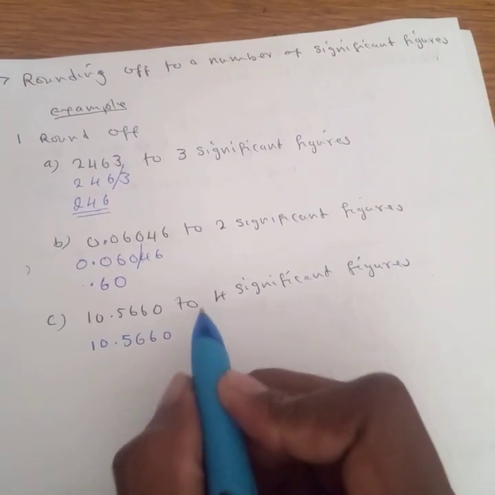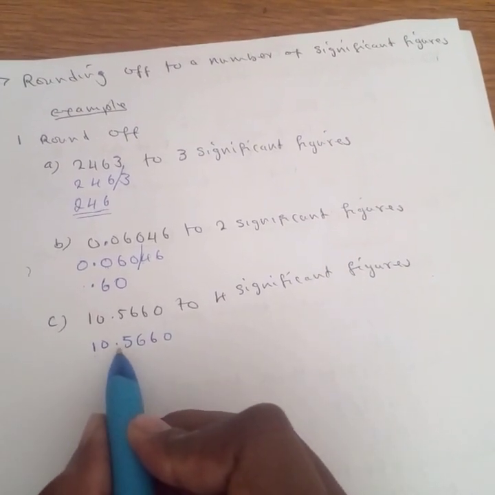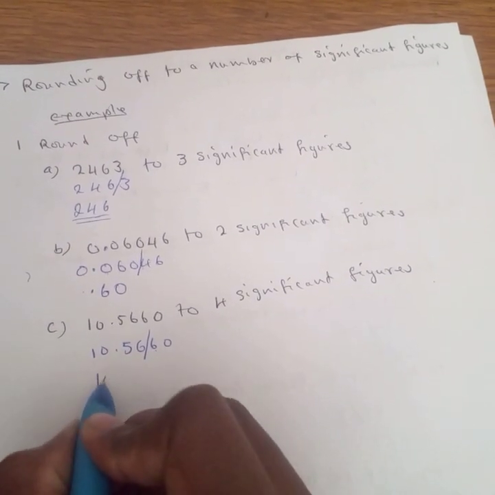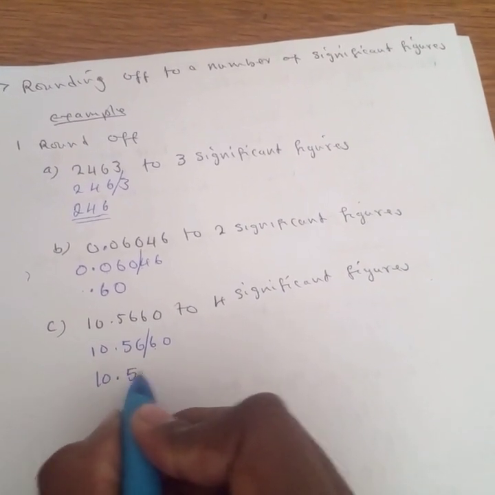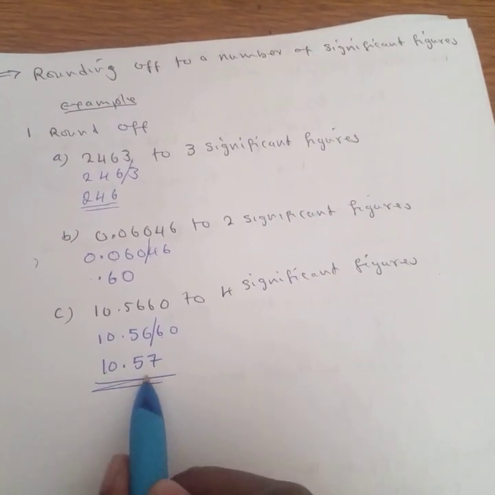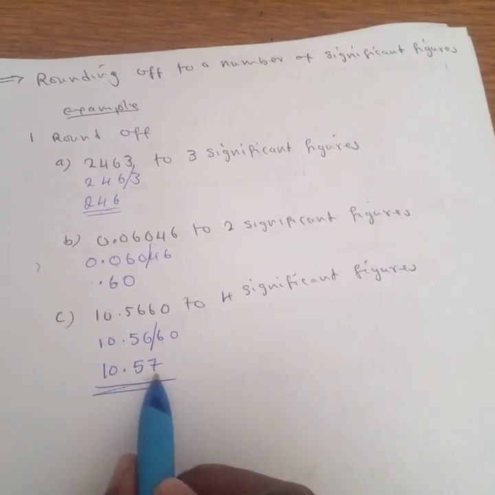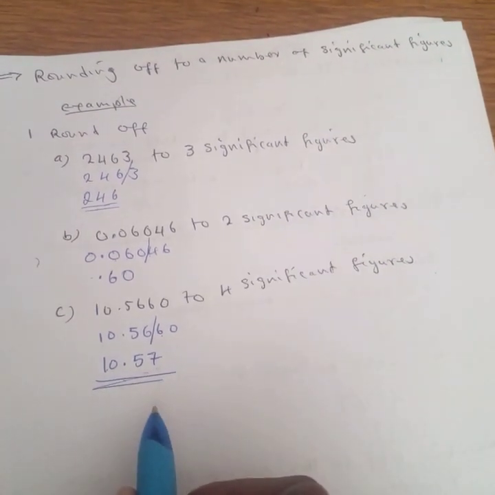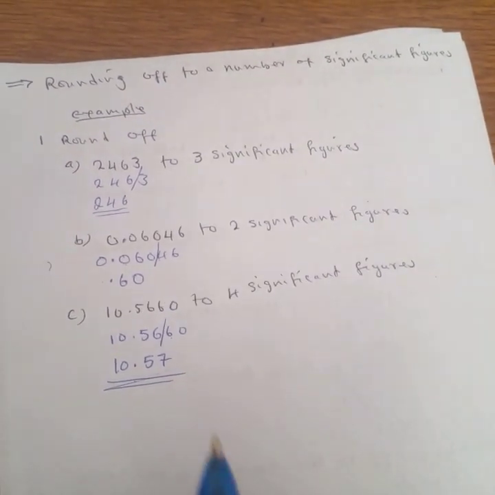So we are going to write 10.5660 to 4 significant figures. So we count 1, 2, 3, 4. We put a demarcation there, and this is 6, so it will be 10.57. Okay, so this is to 4 significant figures. These are significant: 1, 0, 5, 7. You write your answer just like that.